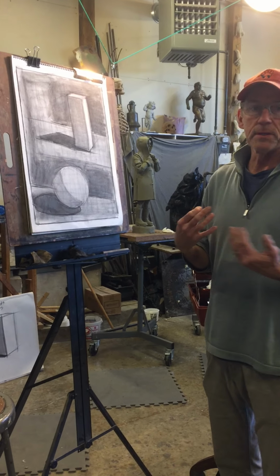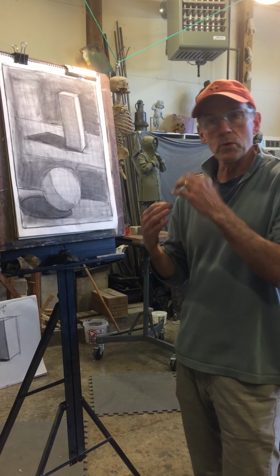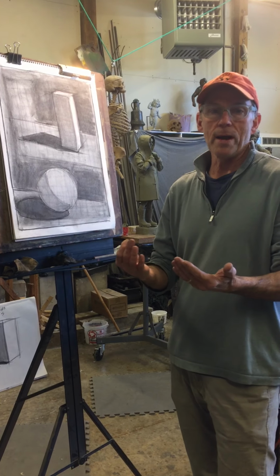And what makes something look volumetric on a two-dimensional surface is very simple. It's just a gradation of light, from light to dark, dark to light. That gradation is what's going to make things look like they're rounded.